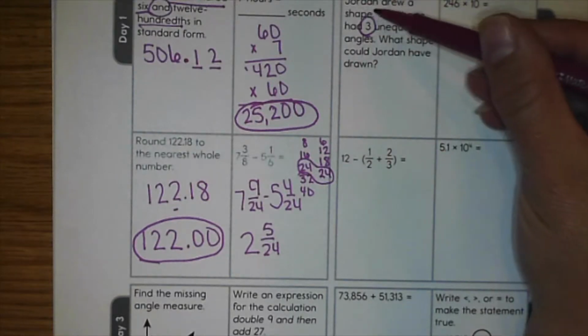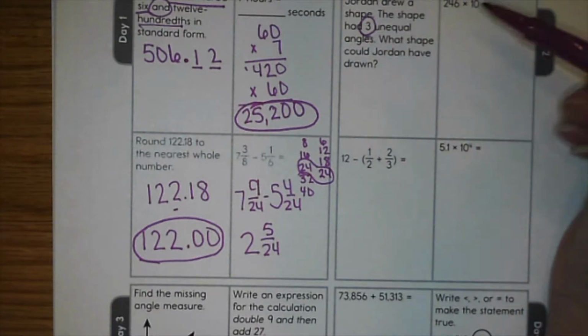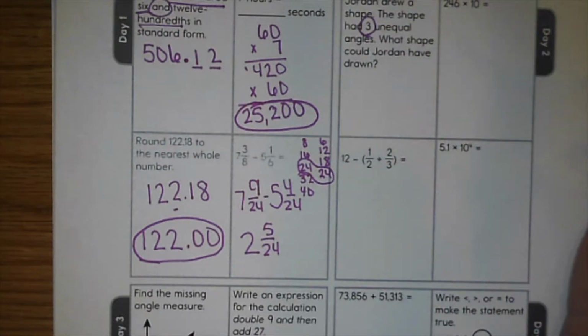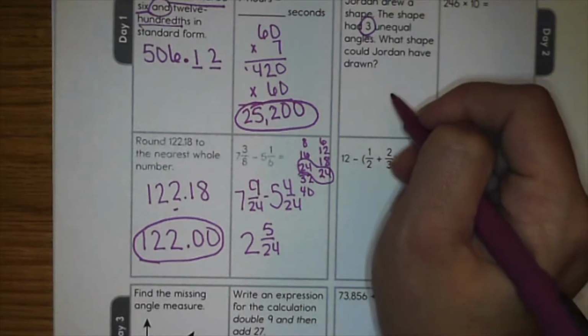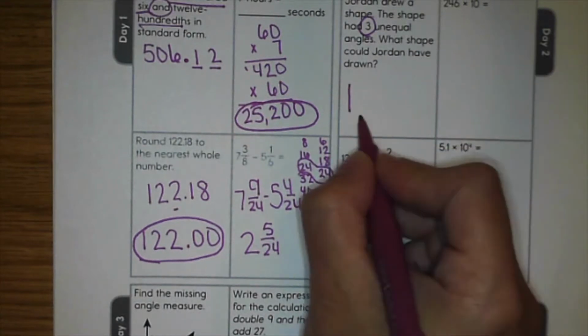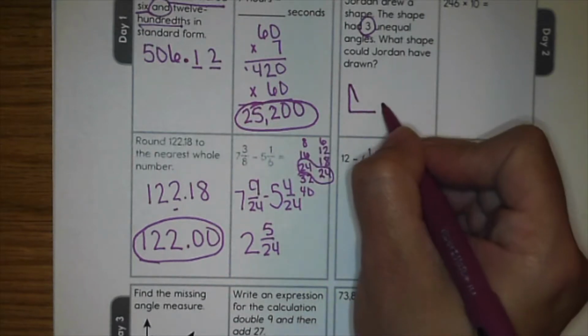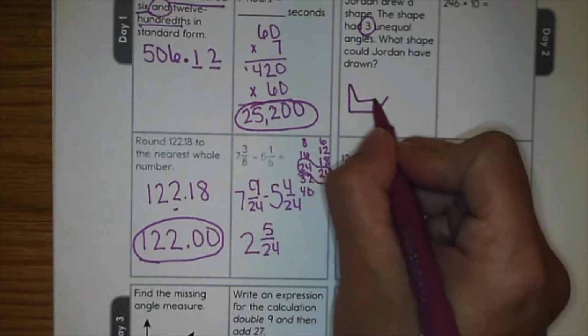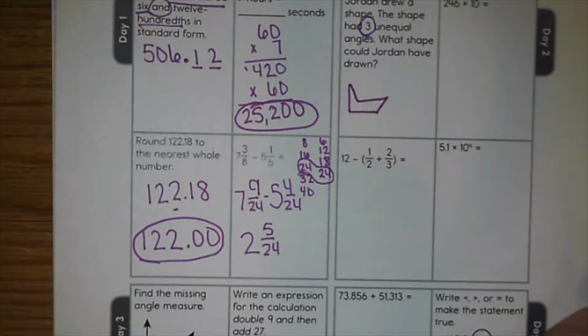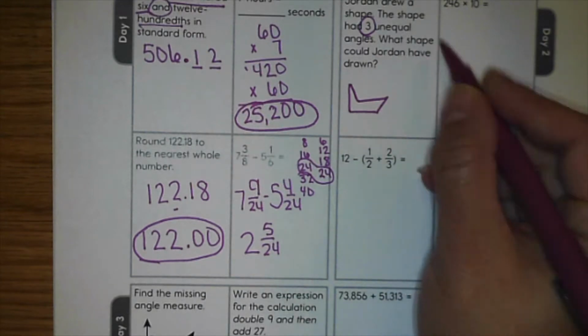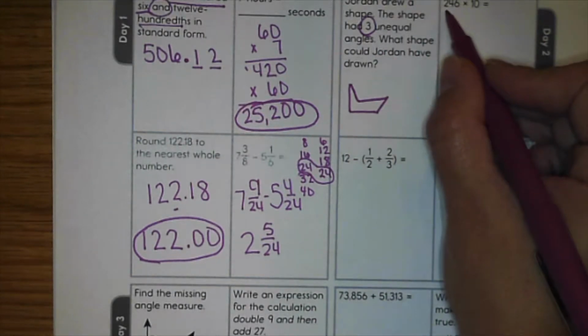All right, Jordan drew a shape. The shape had 3 unequal angles. What shape could Jordan have drawn? Well, 3 angles tells me triangles, but it does not say exactly 3 angles. So it could be any shape that you want it to be. So I'm going to draw a right angle here. I'm going to draw an acute angle. Maybe I'm going to draw an obtuse angle. And then I'm going to connect them. That has 3 unequal angles. It has more than 3 angles, but it does have 3 unequal. It doesn't have to be exact. It doesn't say exact.